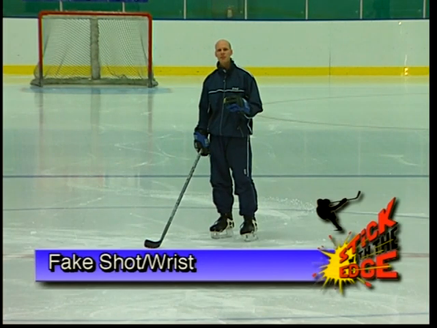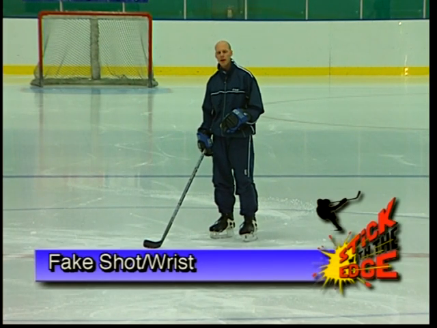Now we're going to take a look at the fake wrist shot as a deke, and it would look like this.